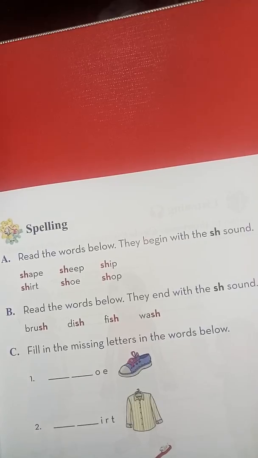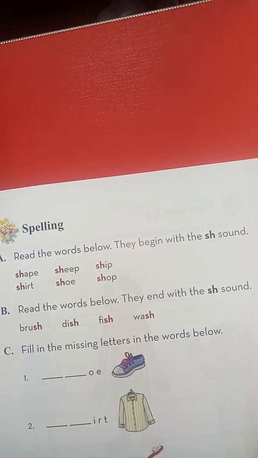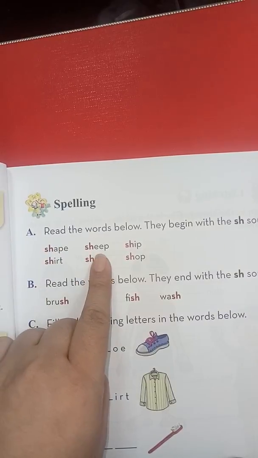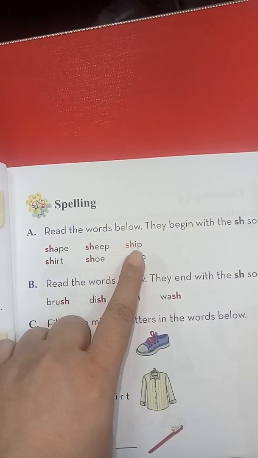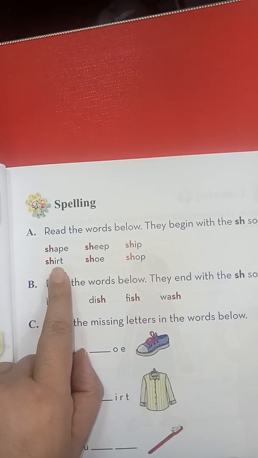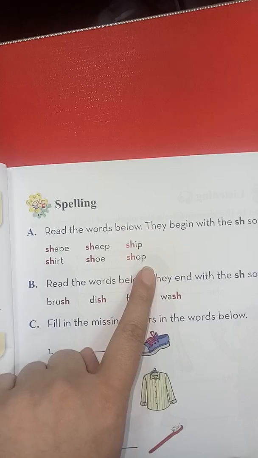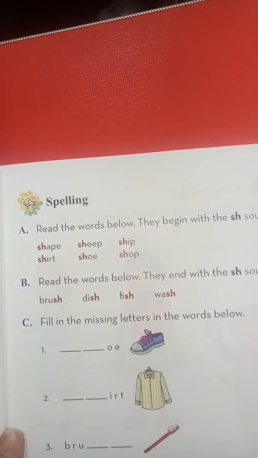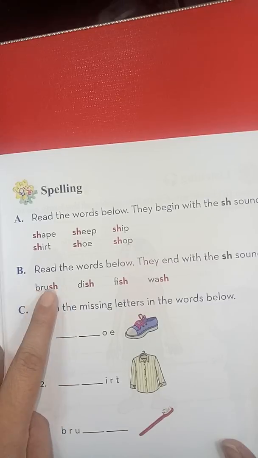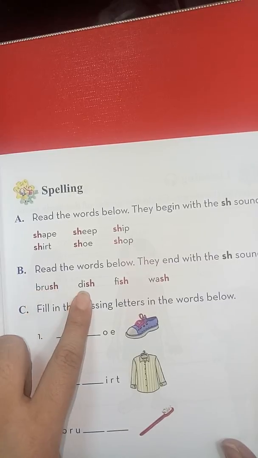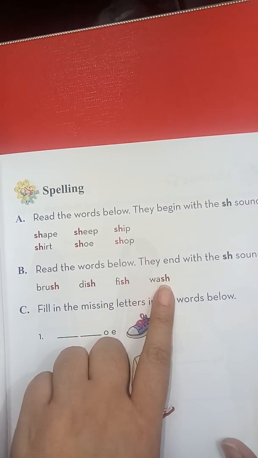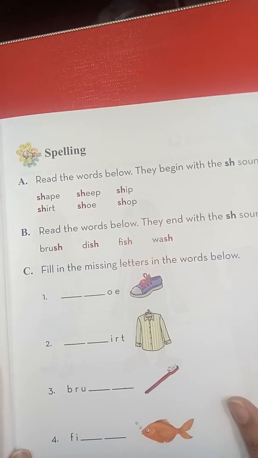Read the words below. They begin with the sh sound, like shape, sheep, ship, shirt, shoe, shop. Okay, now read the words below. Here the sh sound comes at the end: brush, dish, fish, wash. The sh sound is coming at the end of the word.